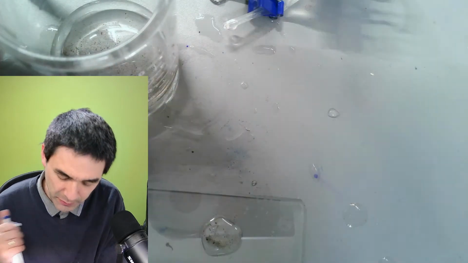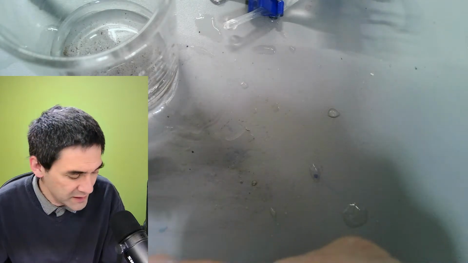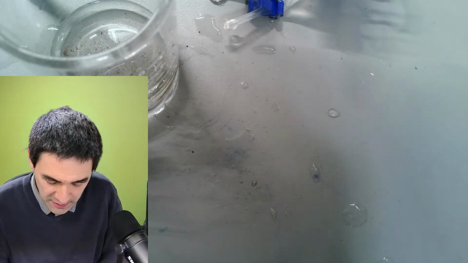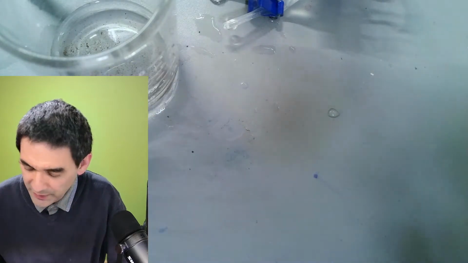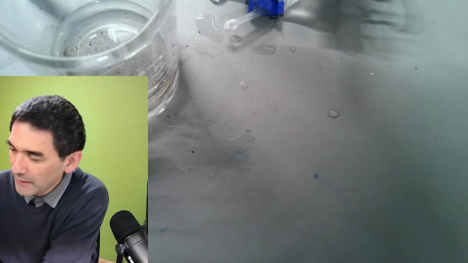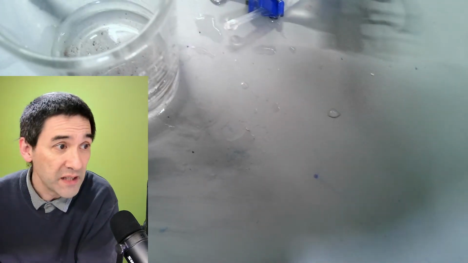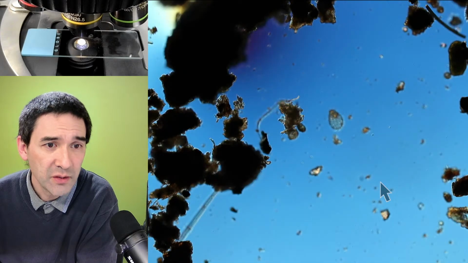You want to spread it apart a little bit, and then I'm going to put it on the microscope slide, without a cover glass, and on the microscope stage rather, and I'm going to change over right away.